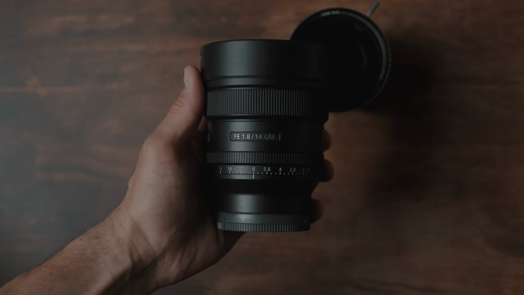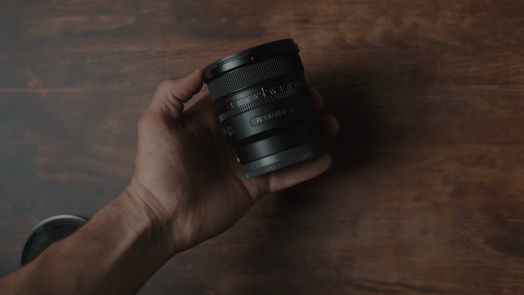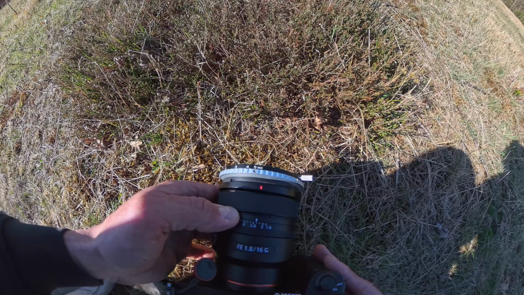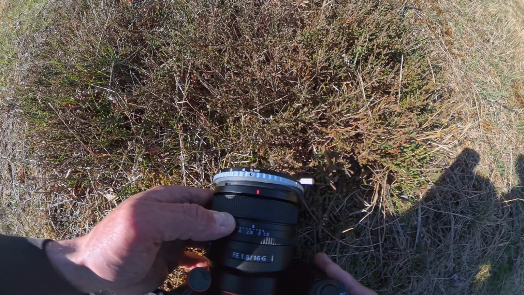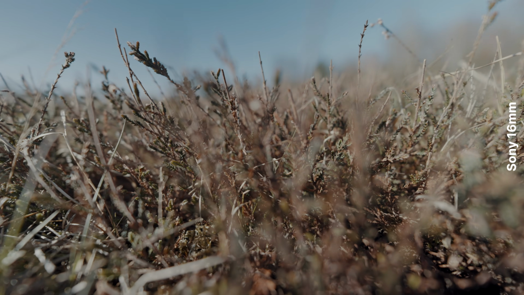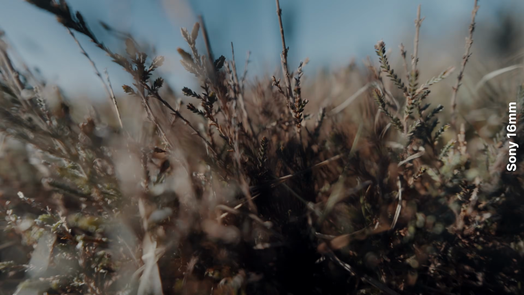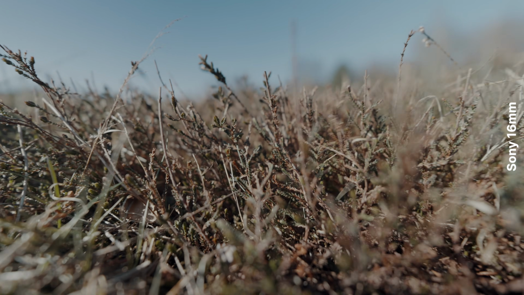The 14mm has the smallest aperture of f16 and the 16mm of f22. Over the years, Sony has given the 16mm 11 aperture blades and the 14mm has to make do with 9. The close focusing distance of the 16mm is also significantly shorter at 15 centimeters than the 25 centimeters with the 14mm.